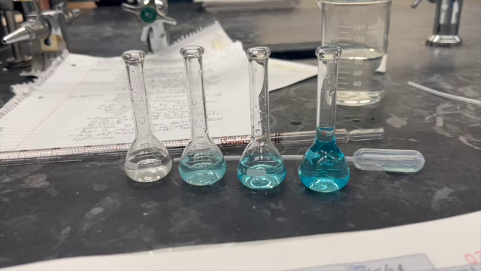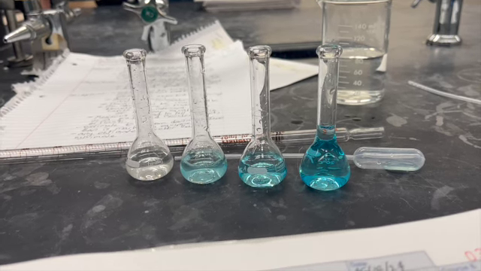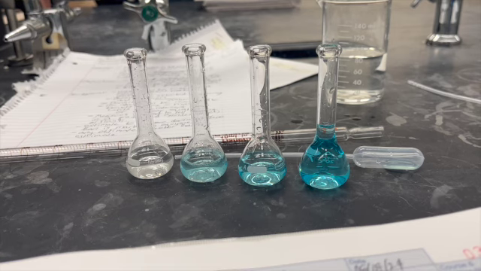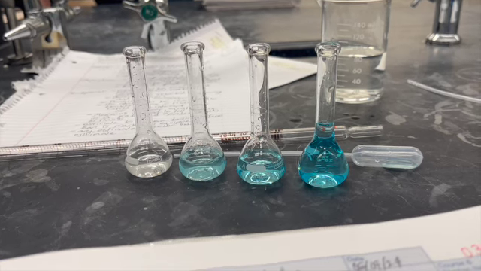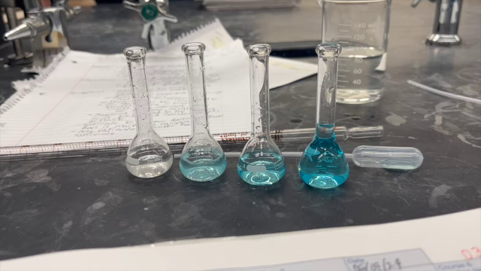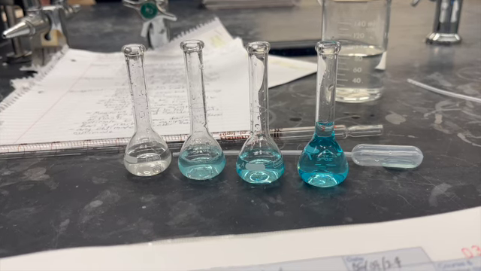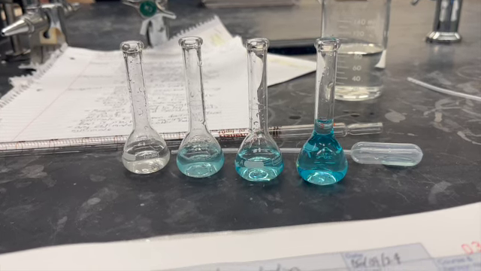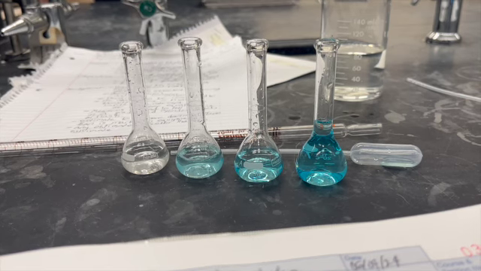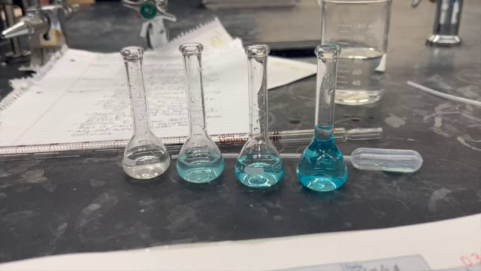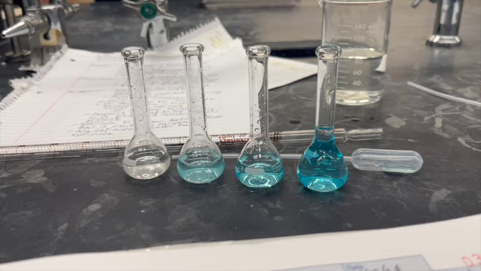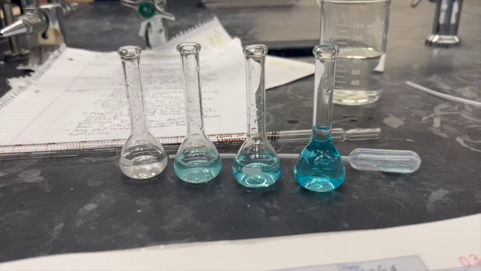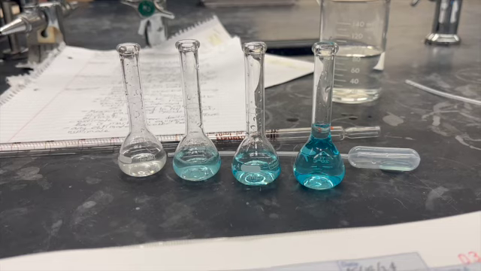If you're doing a serial dilution, the next dilution would come from the first dilution, and so on and so forth. The difference between a stock solution and a dilution is that the stock solution will have the highest concentration of all of your solutions.